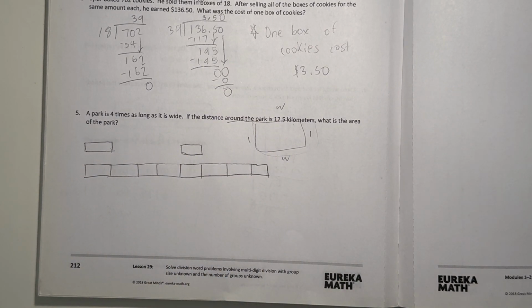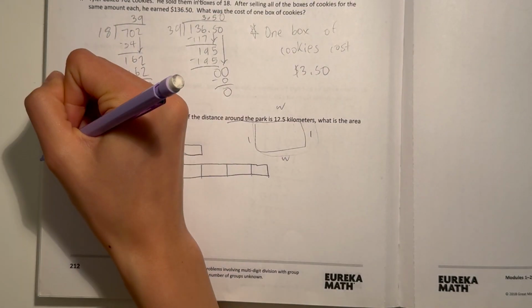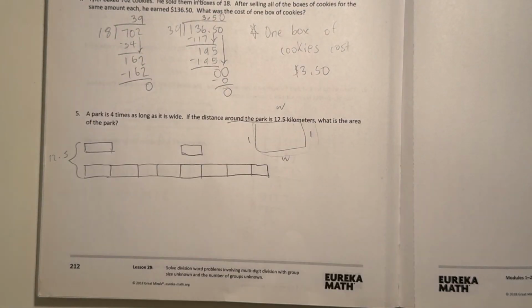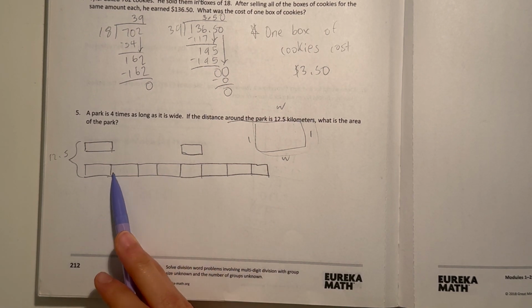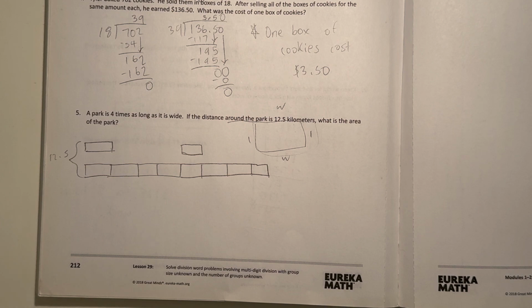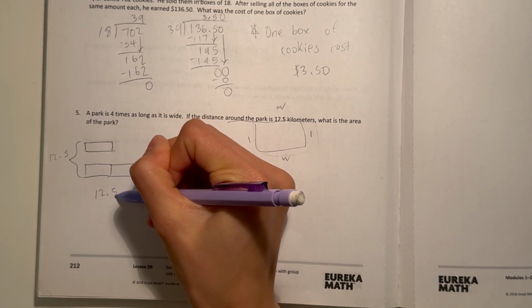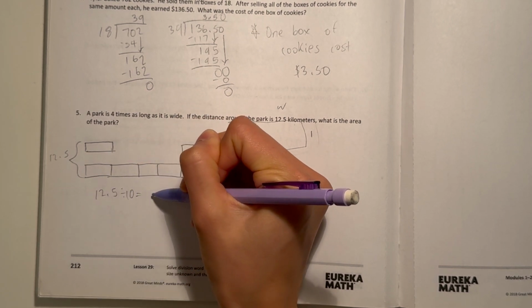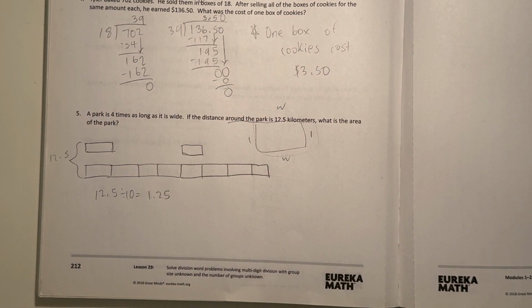Now it says, what's the area? So this whole thing is 12.5. So right now we have 1, 2, 3, 4, 5, 6, 7, 8, 9, 10. So 10 boxes take up 12.5. So to find each box, we can do 12.5 divided by 10, which is 1.25, because you move the decimal point over 1 to the left.